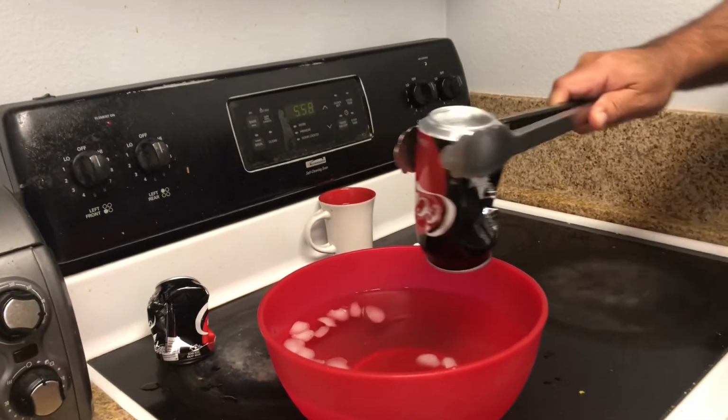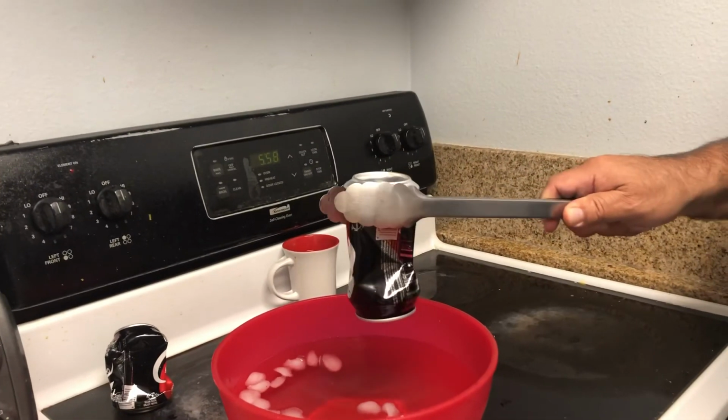Okay, so hopefully that shows you Charles's Law, how volume and temperature are related to each other.